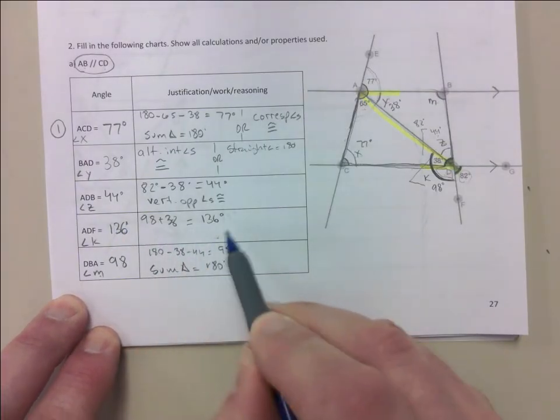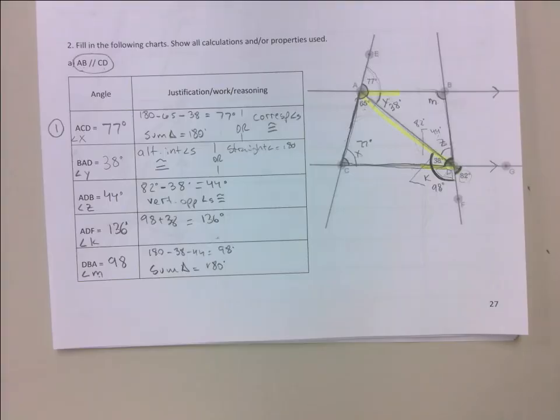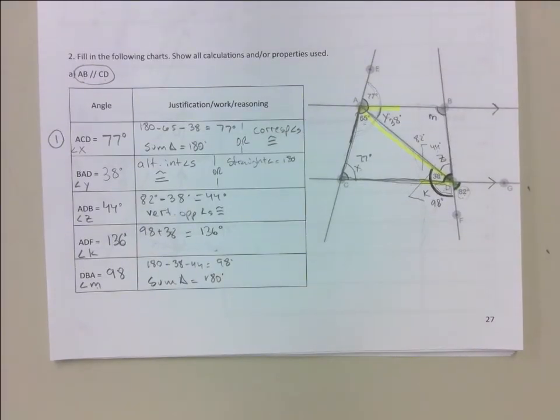I showed a little bit of work, Mr. Dirksen. You figure out the rest, right? I think that would be okay there. It's an obtuse angle. Okay, so the rest, I'm going to let you struggle with a little bit.